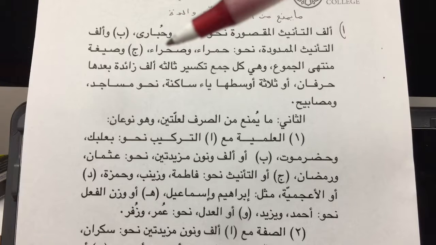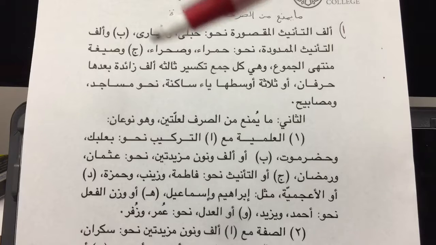So if you are talking about the sahra and it's marfu, you would say sahra'u. You would never say sahra'un because it doesn't accept tanween. Anytime you have this alif at-ta'nith al-mamduda at the end of a word, it will not accept tanween. So we would say sahra'u when it's marfu.